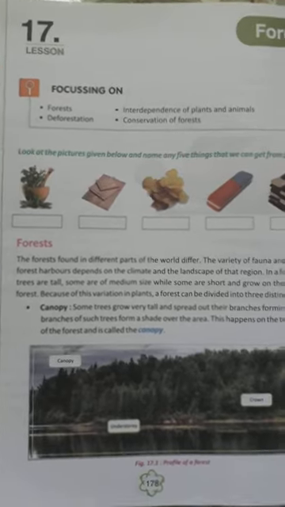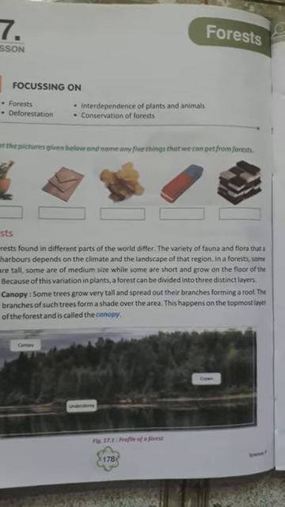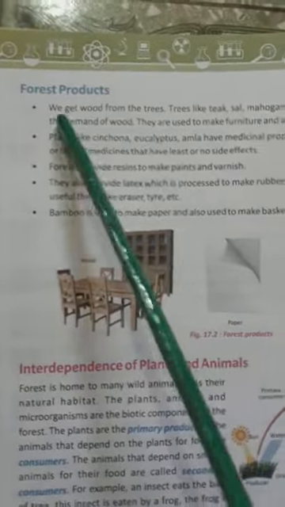We will continue our lesson number 17 on your science, that is forest. We have finished till increased rainfall, uses of forest. Okay, so let's start from the forest product.